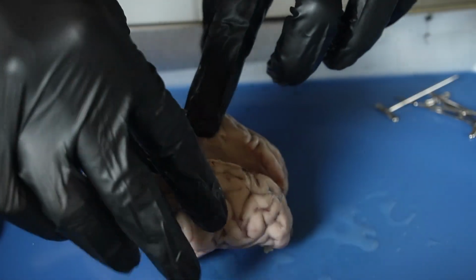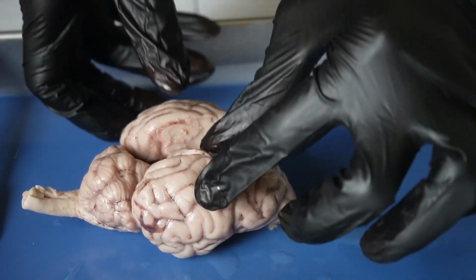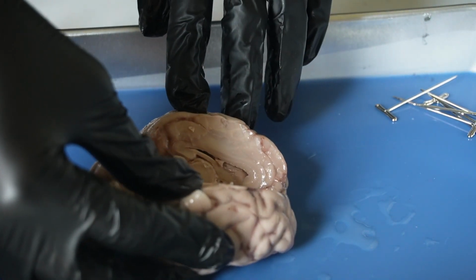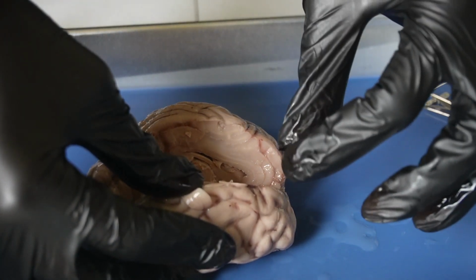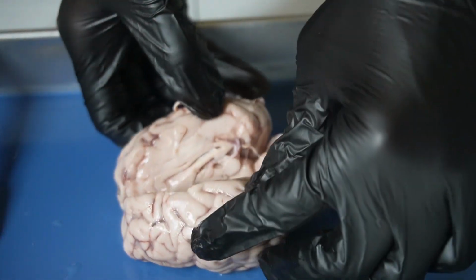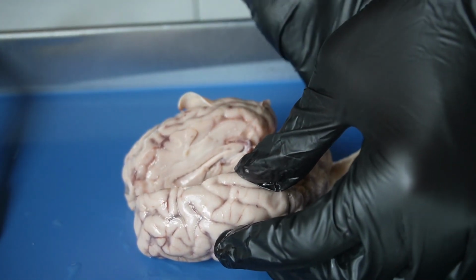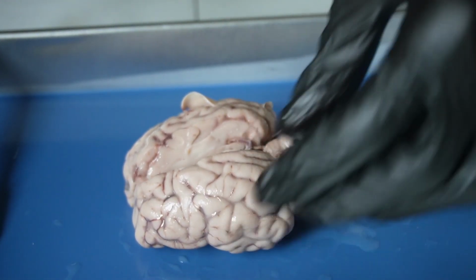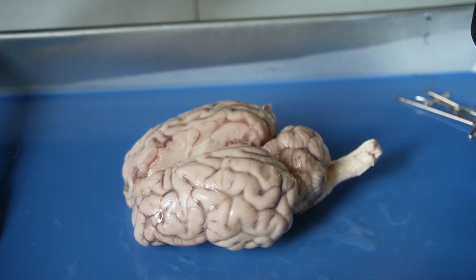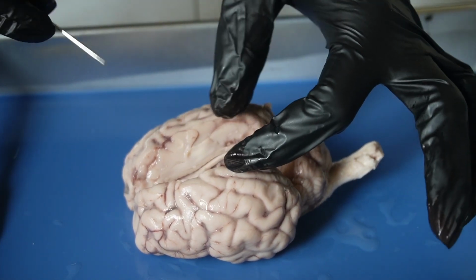All right, so now that I have made this sagittal cut, where is it? Okay. So the next brain structure, there we go, structure, I couldn't think of the name.